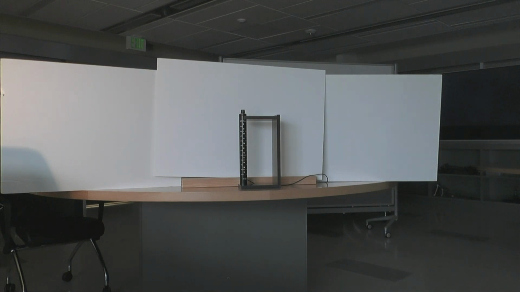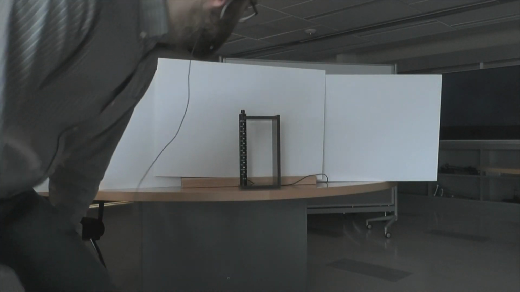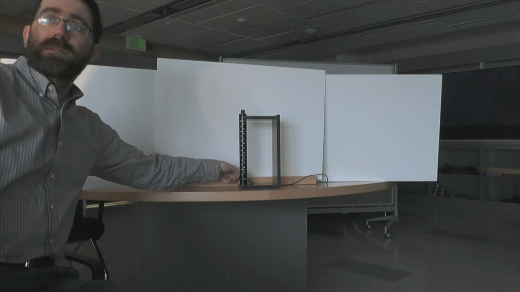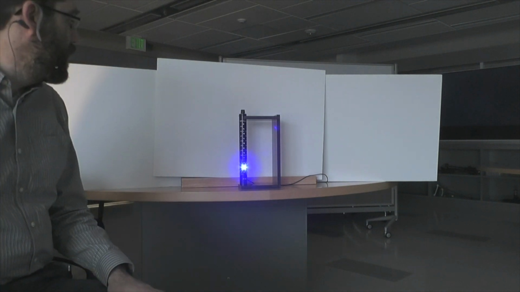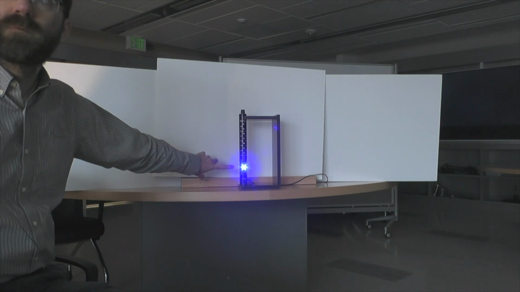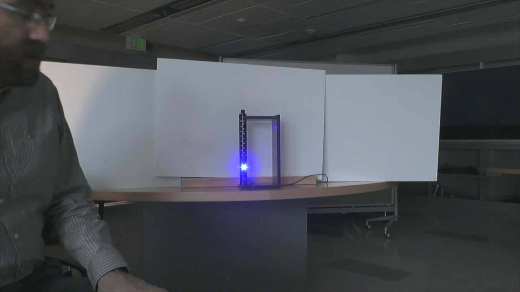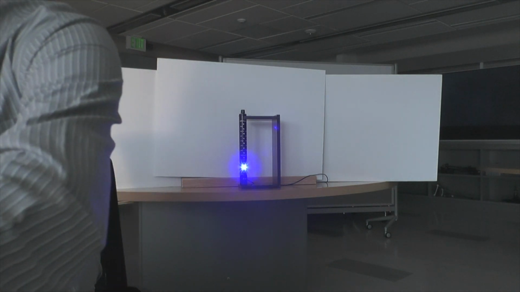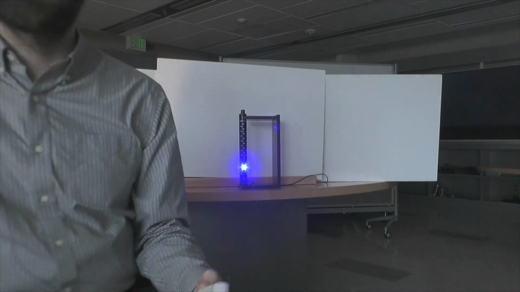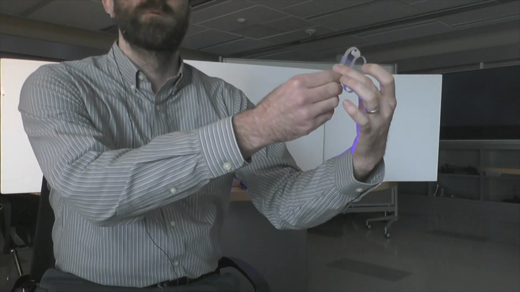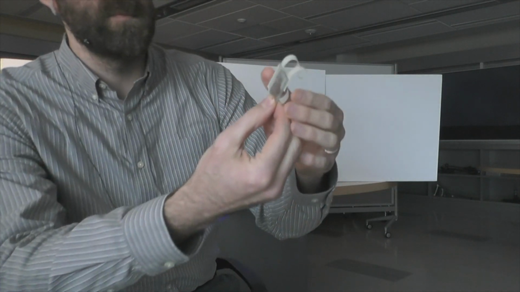What we have here is another light source. And I've got a blue LED down at the bottom. Then what I'm going to add in front of the actual camera, I have a little diffraction grating here. When I'm holding it there, it looks clear. I've got some tape because I'm going to actually tape this in front of the camera.